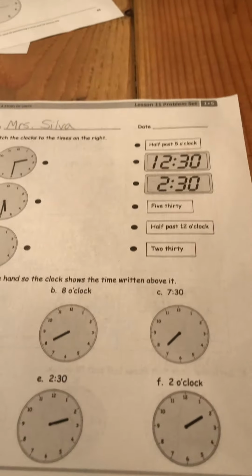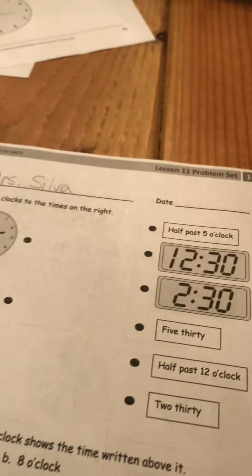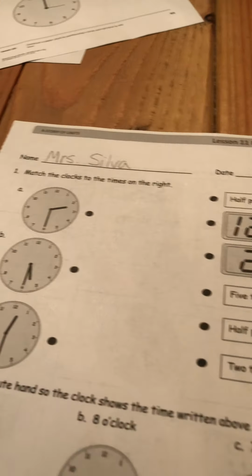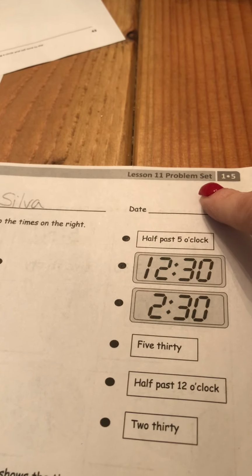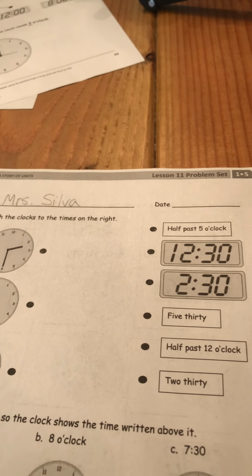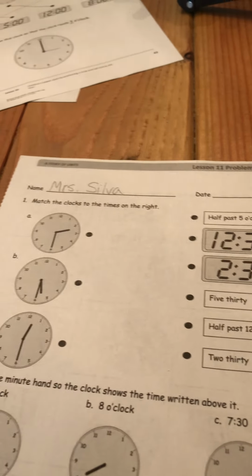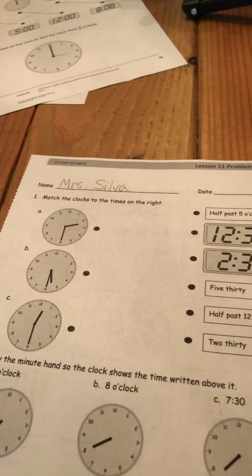All right, so let's keep up with what we're doing today. We are on lesson 11. This is Thursday. Yesterday was Wednesday, and we did lessons 8 and 9. This morning, I'm doing 10 and 11. Tomorrow, I'm going to do 12 and 13 so that we can finish Module 5 on Friday.